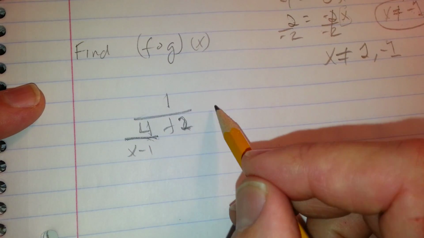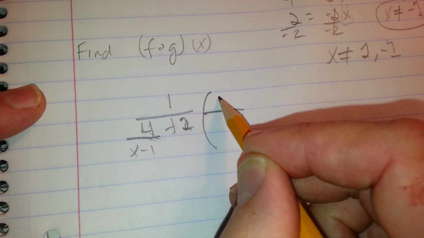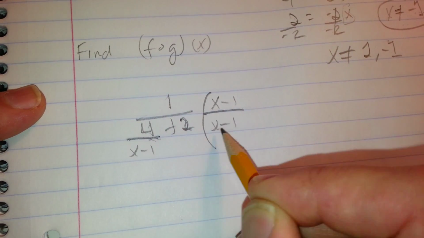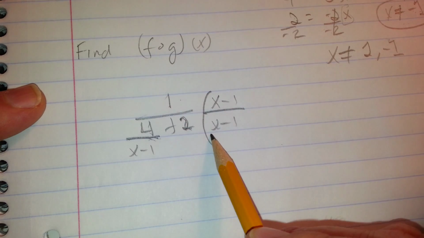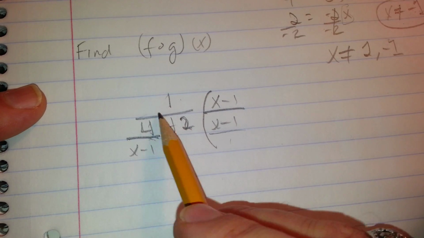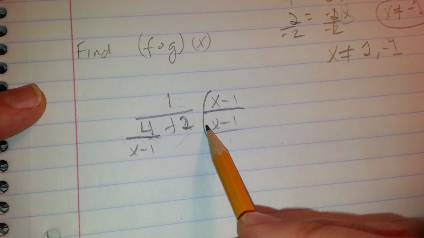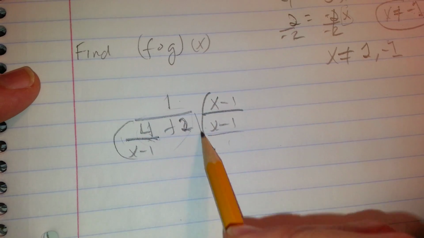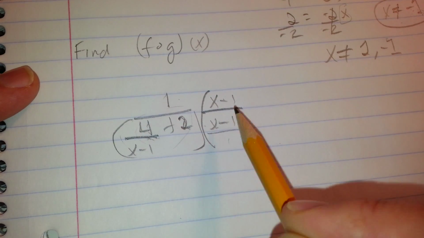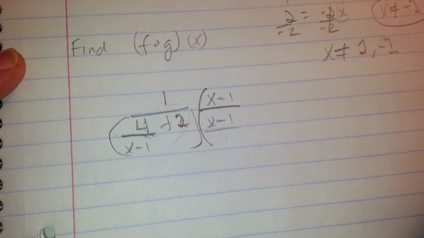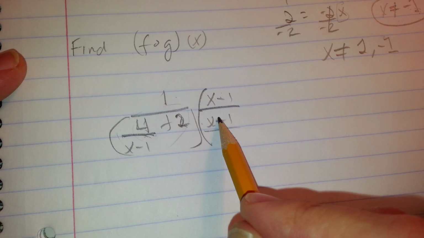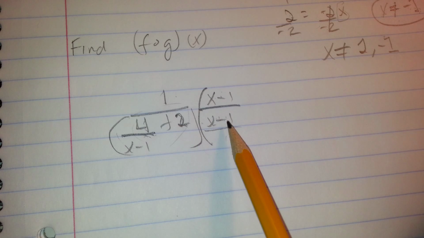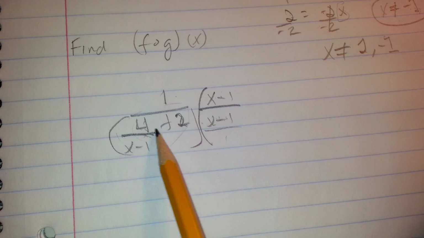So what I'm going to do is multiply by x minus 1 over x minus 1. This is a numerator, and this basically is a numerator for this fraction that's in the denominator, right? This x minus 1 over x minus 1 is 1, so I'm not changing the value of the fraction. However, let's focus on the denominator.